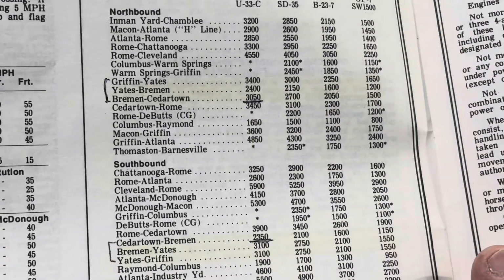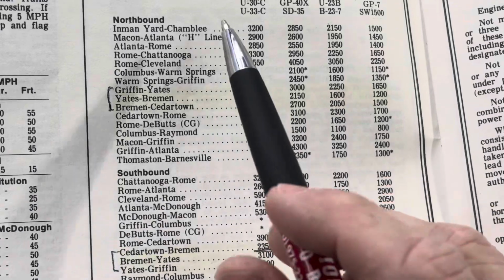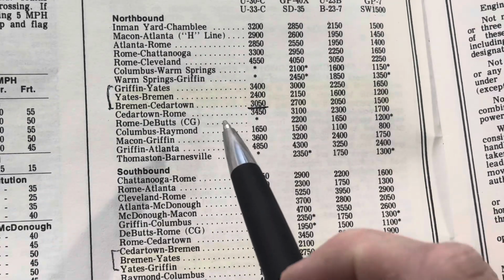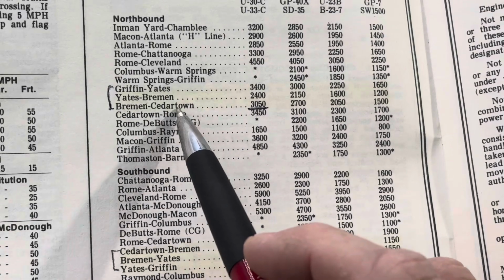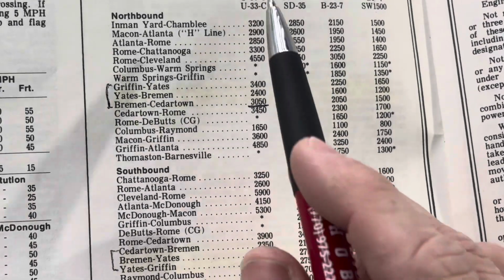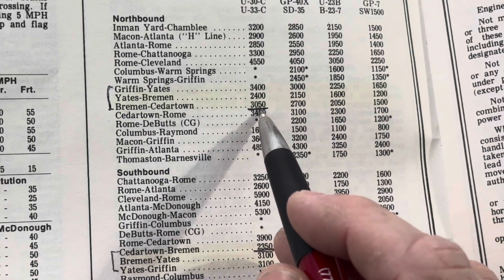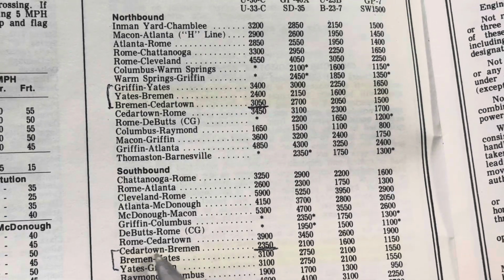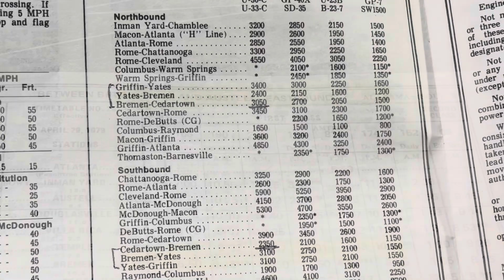Also, the SD40 and SD45s made up the largest locomotives on the roster at that time. Tonnage ratings can also vary depending on which direction the train is traveling. For example, this is north and south. It could be east and west depending on your timetable. Well, let's look at this example between Bremen, Georgia and Cedartown, Georgia for an SD40. Going north, they're rated for 3,050 tons each. But going south between Bremen and Cedartown, they're only rated for 2,350 tons.